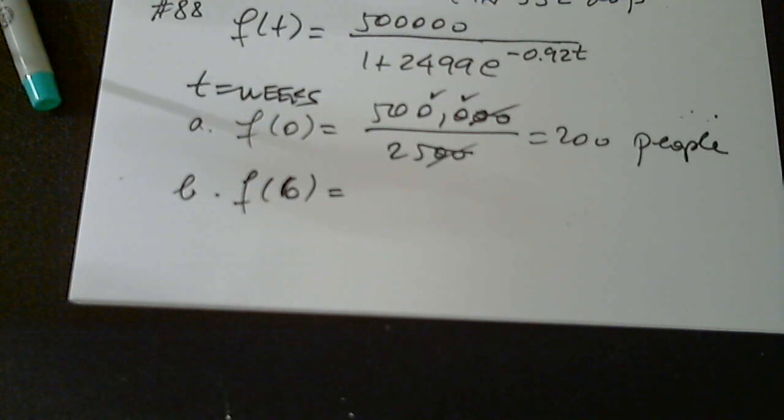So it's 1 plus 2,499 times e. Careful how you come up with the e. I recommend parentheses because I don't know what calculator you have. Minus 0.92. There is no t. We have to use x, but that's okay. And don't forget to come down. Don't forget to put parentheses after that. Okay, that's it. And now I can plug in anything I want. And if you have any doubts, when you plug in 0, you see you get 200.